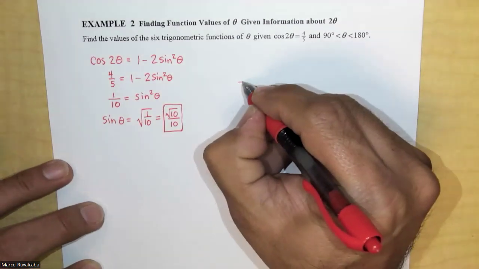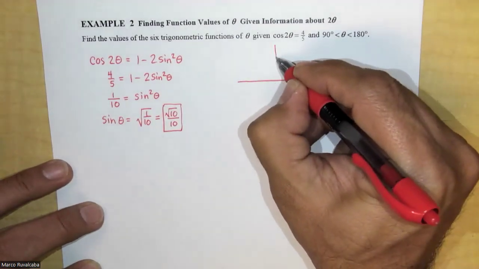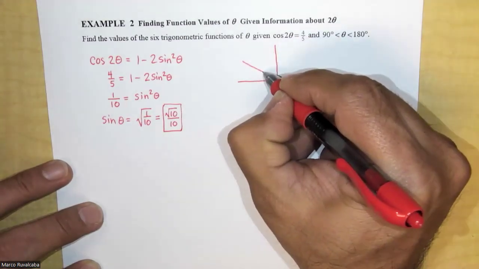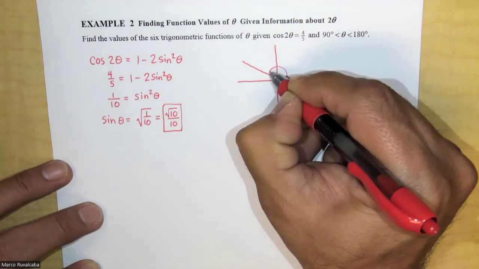And so let's do a little illustration here in case this will help. So this is theta.